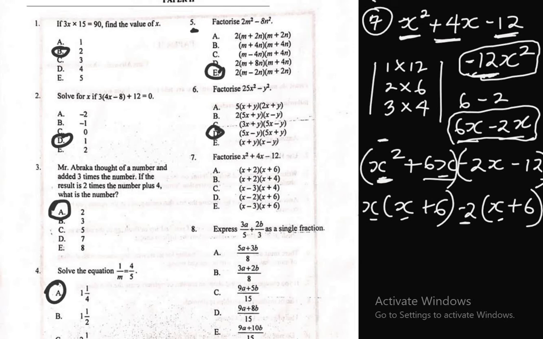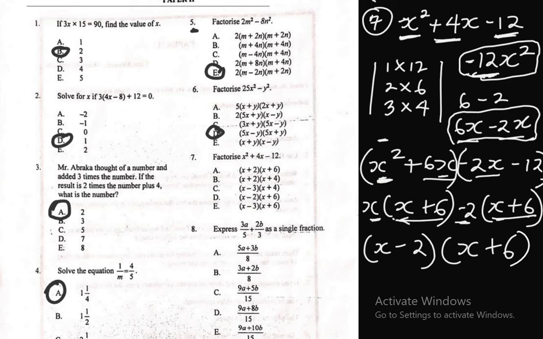Minus 2 times x is minus 2x. Minus 2 times 6 will give me minus 12. What I have outside the bracket, x and minus 2, put it in a bracket. That's x minus 2. Since I have the same term in these two brackets, I'll just pick one of them. I'm done. So I'll factorize, and my answer is bracket x minus 2, close bracket, x plus 6. Now, look for the right option, which is D.